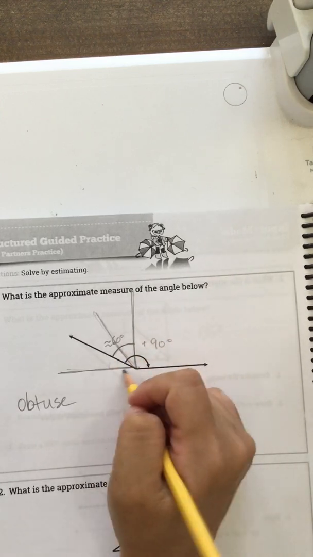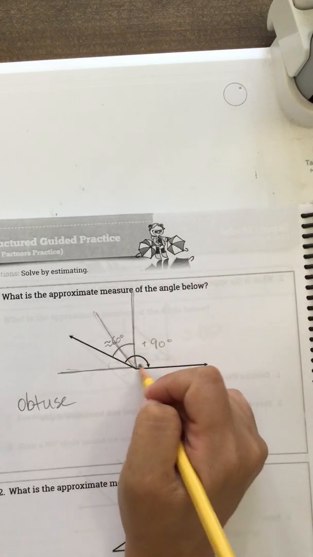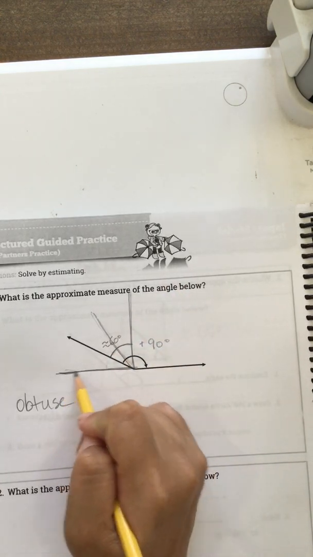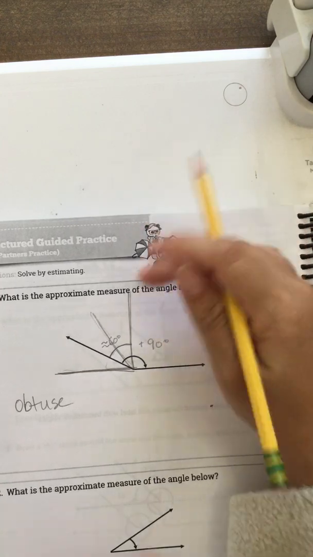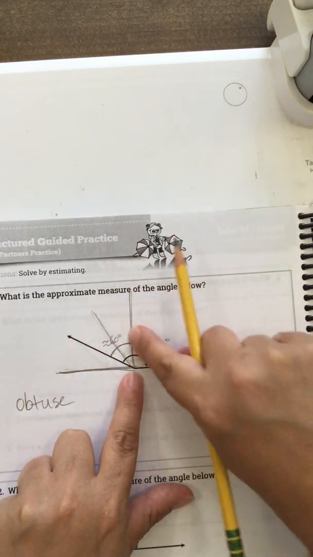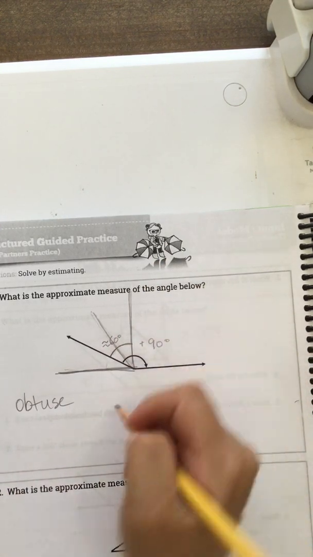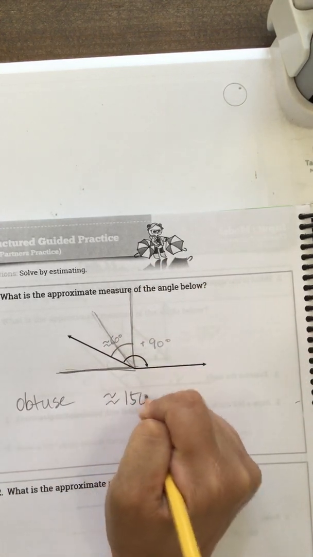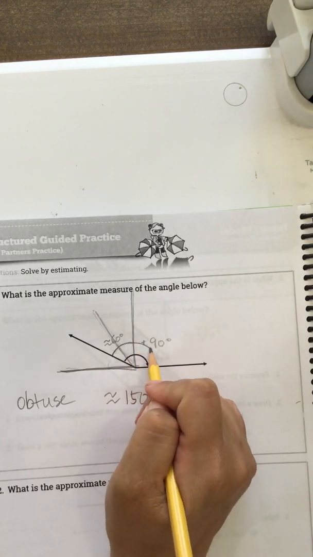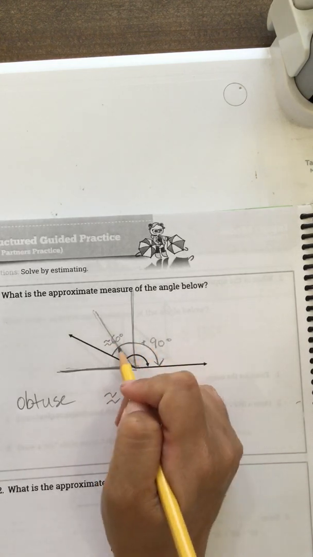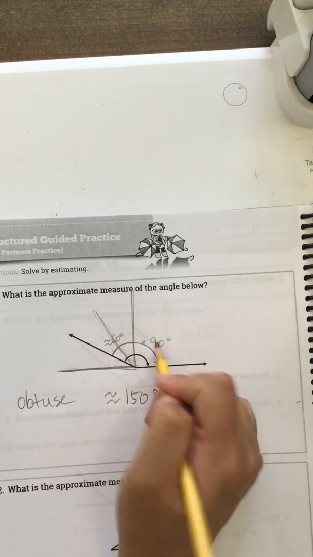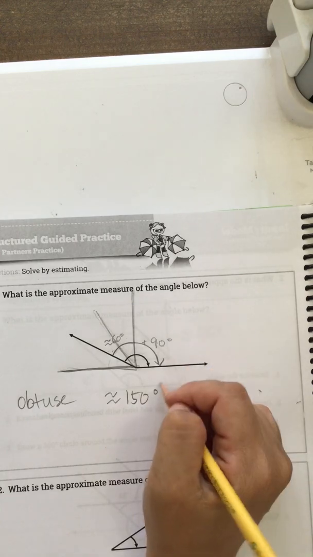I think that looks a little more than half. That part's wider than that part, so that's definitely not 45. So I think that that is about 150 degrees, because 90 plus 60 to get all the way, these two together, 30, 30 is 60, plus 90 is about 150 degrees.